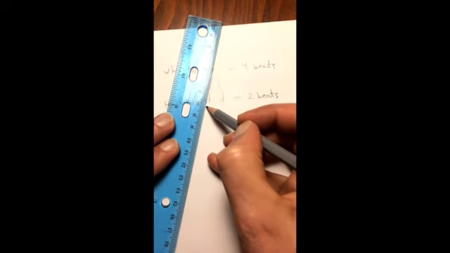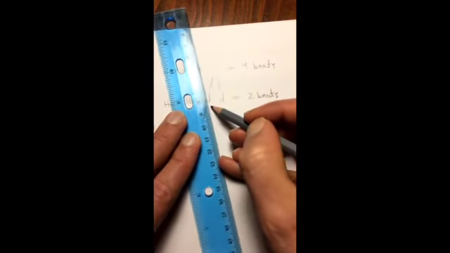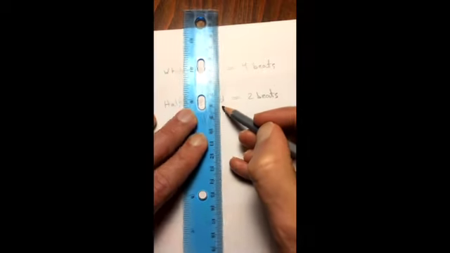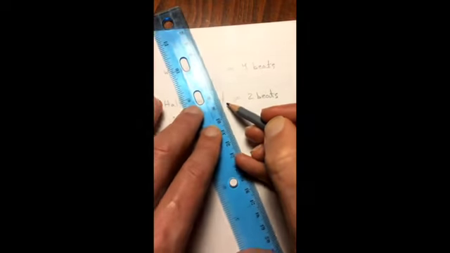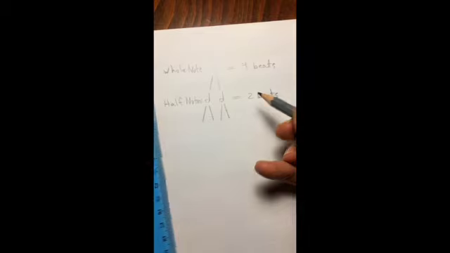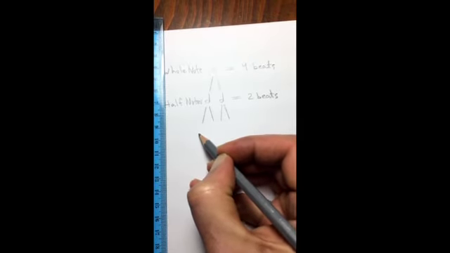Okay. From there, I can again split them in half. And they look like this now.